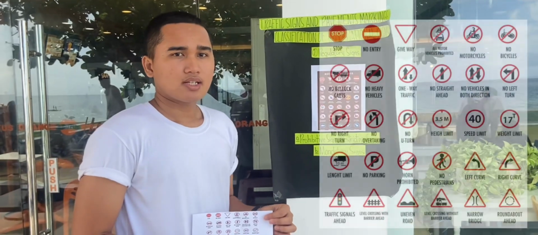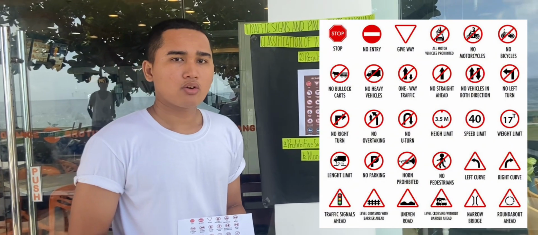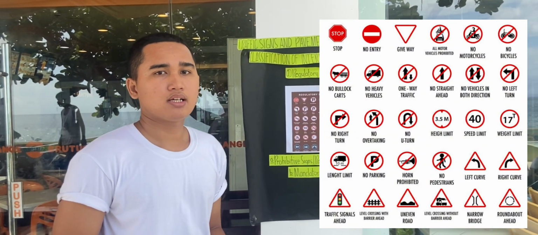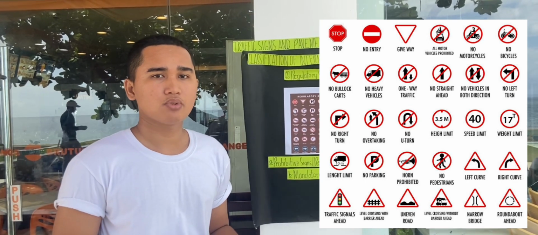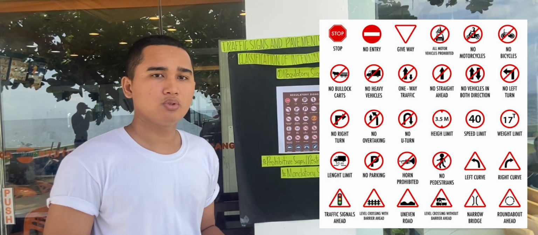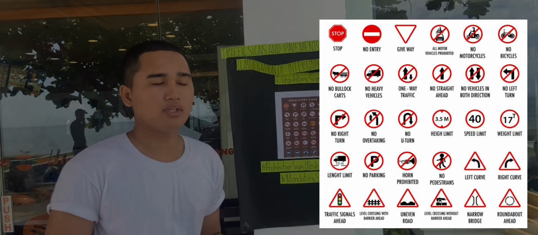And these are mandatory signs that notify road users of special rules that must be complied with for the safety, convenience, and smooth flow of traffic. And the shape is round, color blue, with signs marking the vehicle.